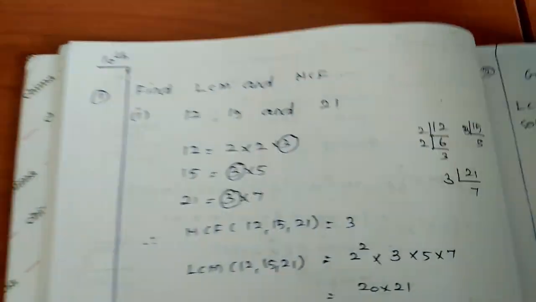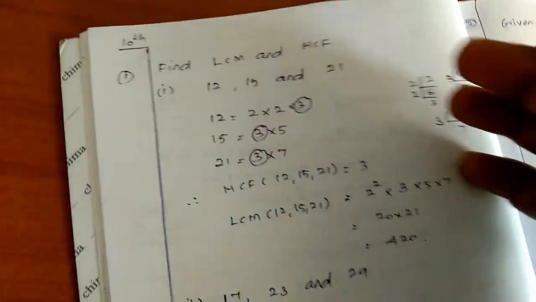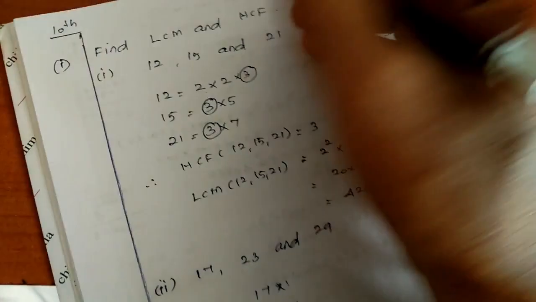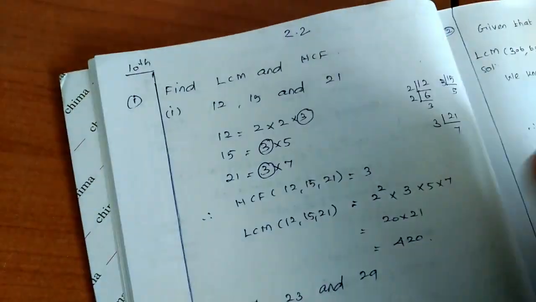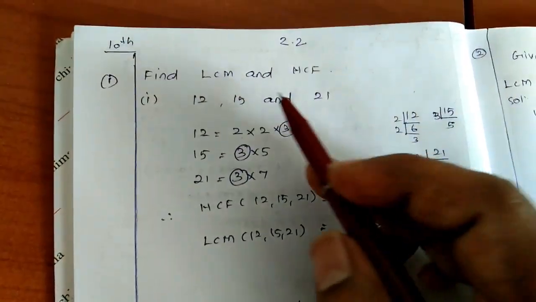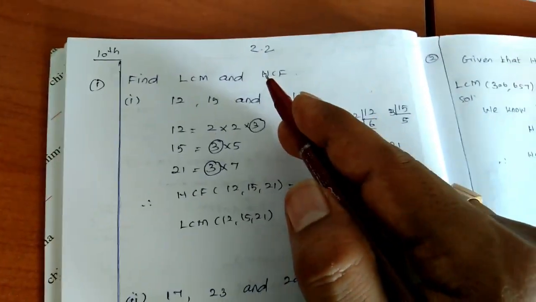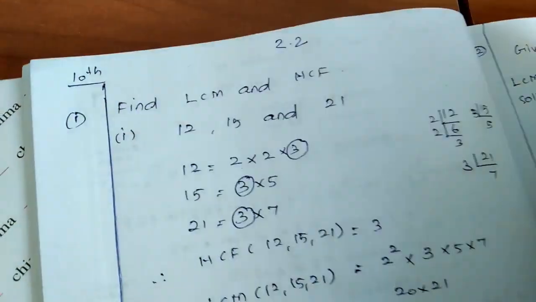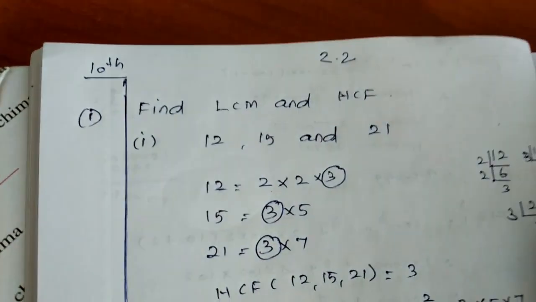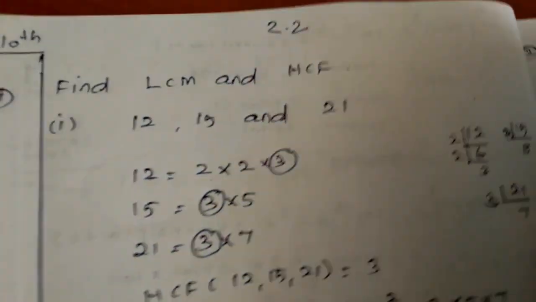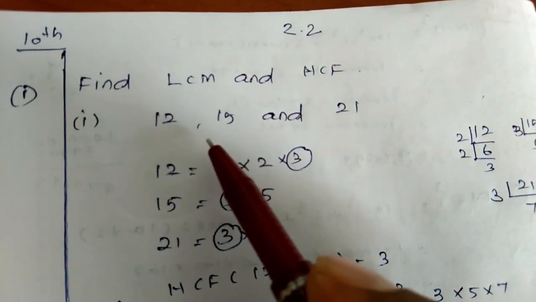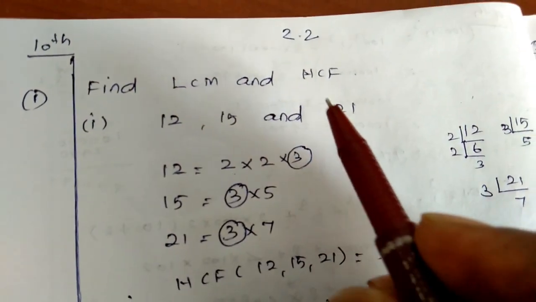My dear students, now we are going to discuss some exercise problems. Exercise 2.2. For the first one, find the LCM and HCF of three numbers. Already you know the HCF and LCM of two numbers. Now you are going to study the LCM and HCF of three numbers. Here 12, 15 and 21 are given.